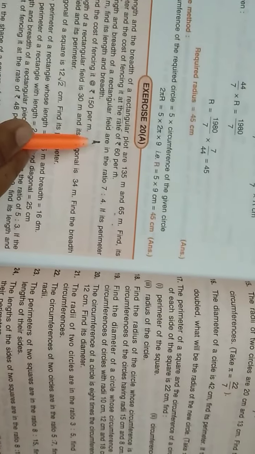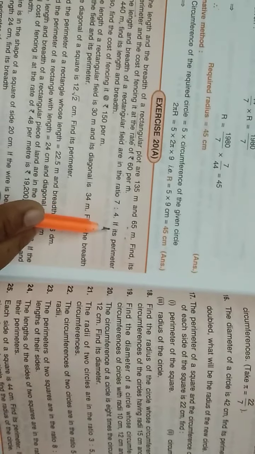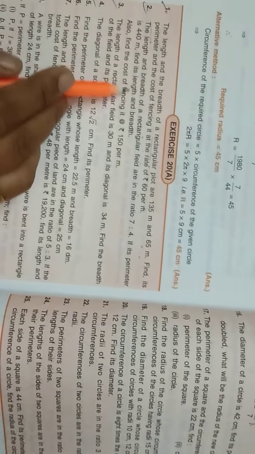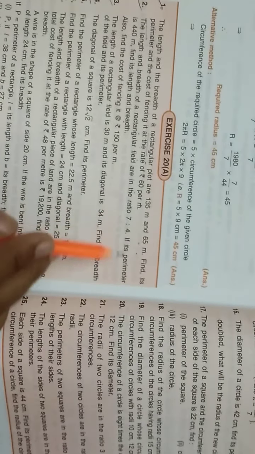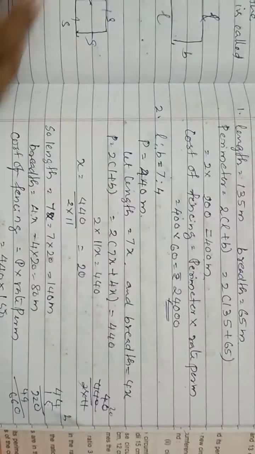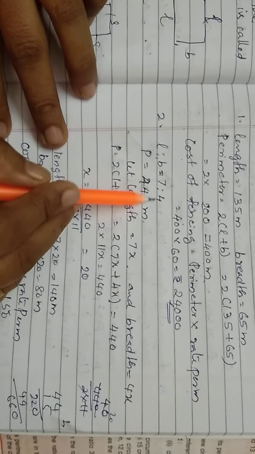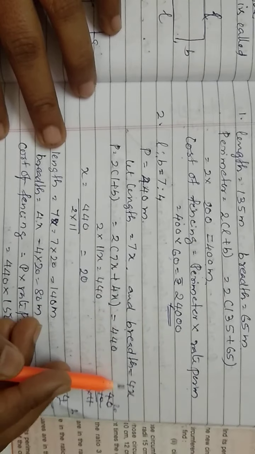Now moving to the second question. The length and breadth of a rectangular field are in the ratio 7:4. If its perimeter is 440 meter, find its length and breadth. Ratio of the length and breadth is given and perimeter is also given. You have to find length and breadth. That means here we can use the algebraic method. So length to breadth is 7:4. Then we can assume length equals 7x and breadth equals 4x.